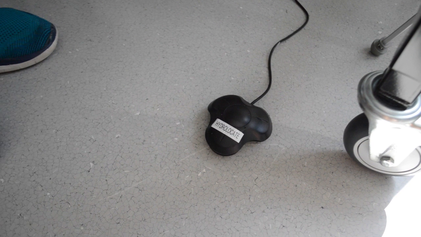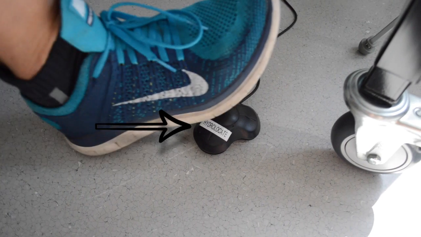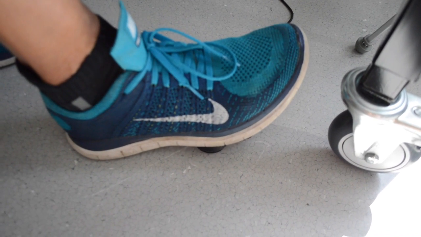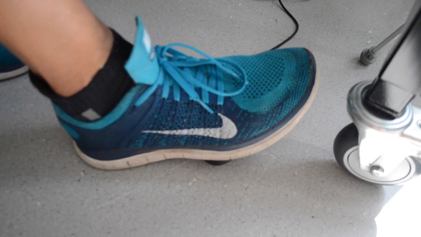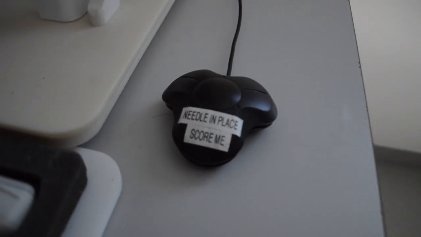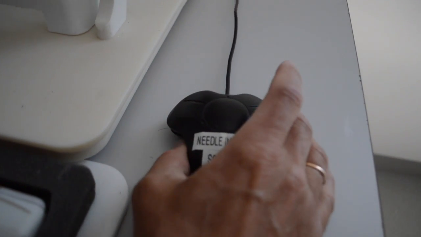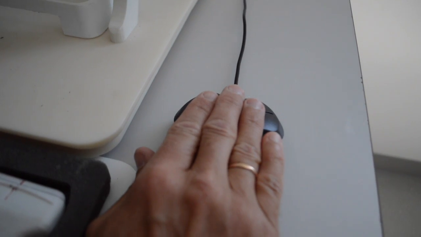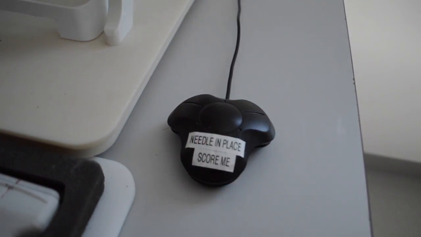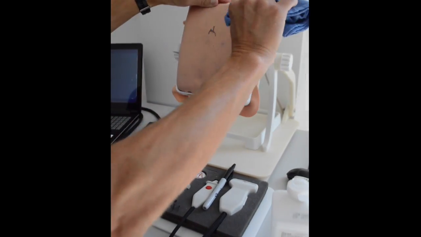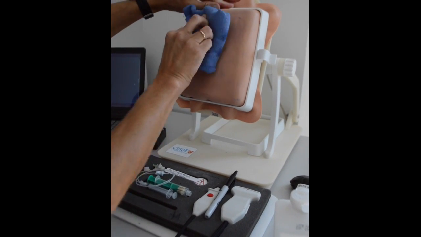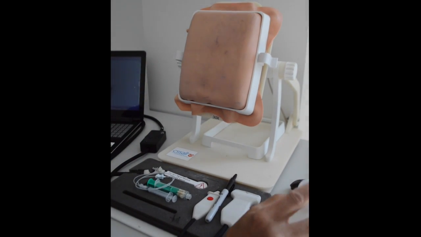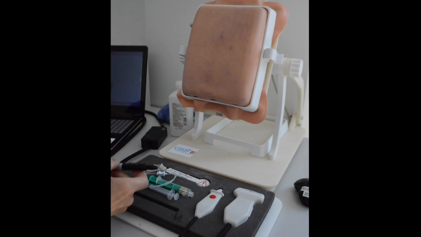There are two additional buttons that the simulator has. The first button is the hydrolocation button. When you need to hydrolocate, you can use your foot to press this button. When you are finished performing a block, you need to press the needle in place button so you can be scored. When you are finished with the procedure, you can use the alcohol provided to wipe your markings and begin your next block.